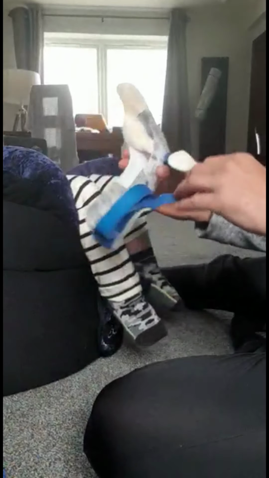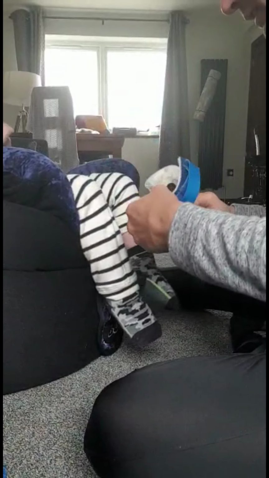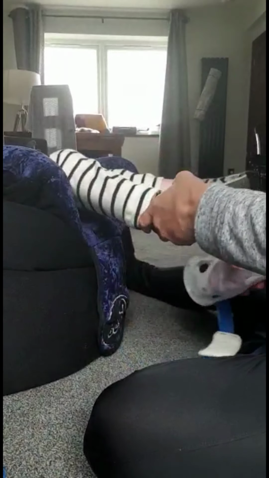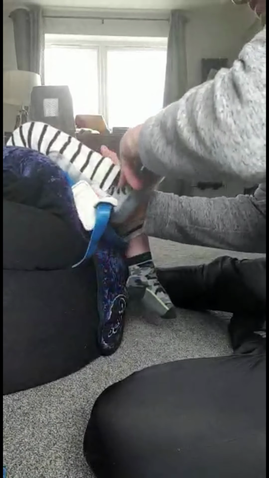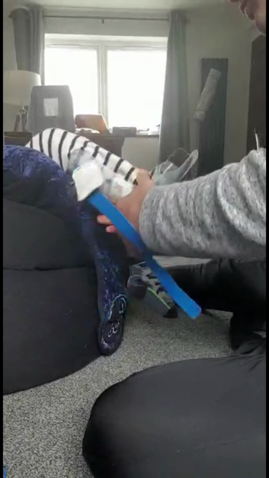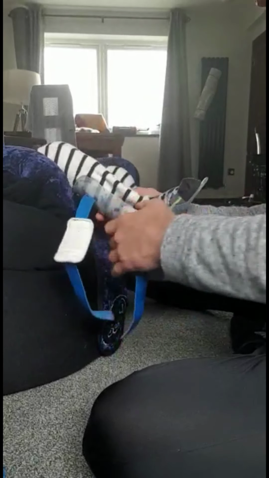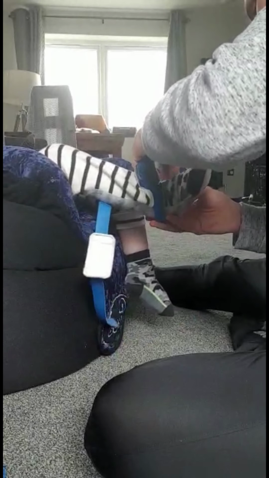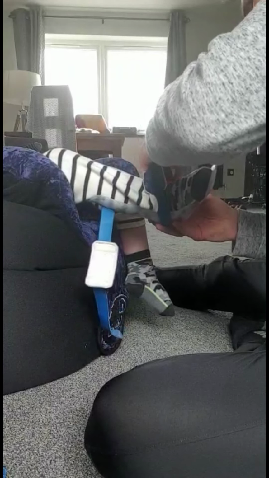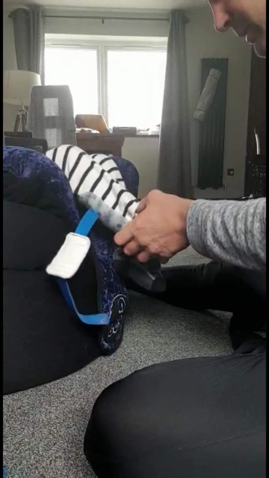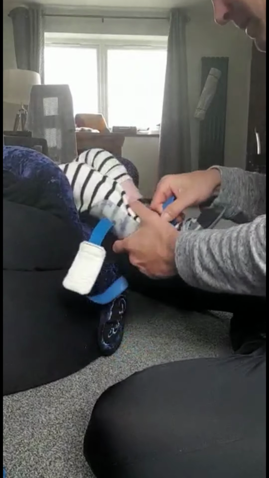Hey Georgie. So these are his splints. There's one for each leg, obviously. And he's got to wear shoes that are 4 sizes bigger because of the plastic at the end here. Not sure if it's good for his feet or not, the bigger shoes, but it's what we've got to do to make sure he's got shoes on his feet to keep his feet warm.